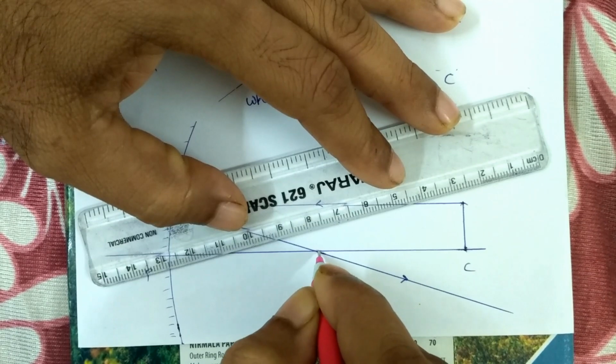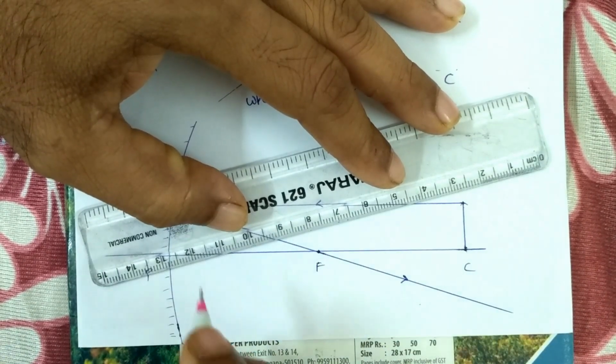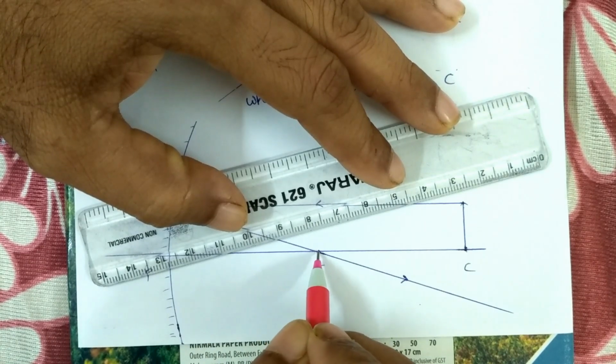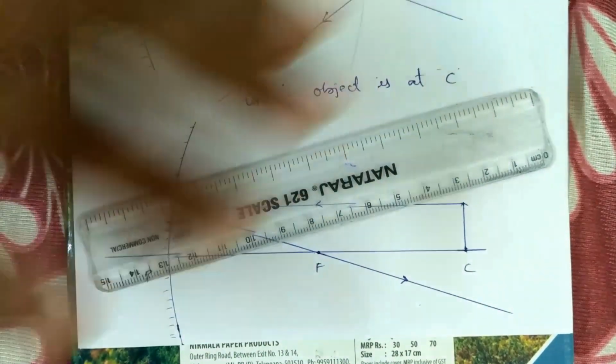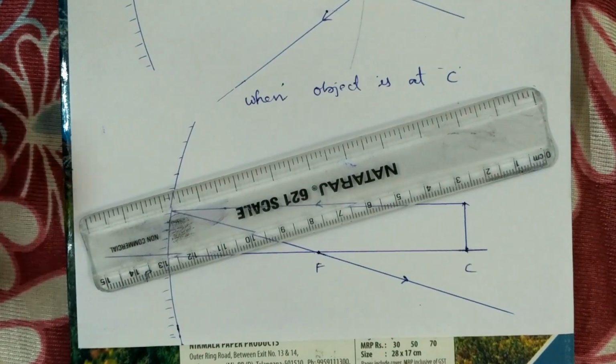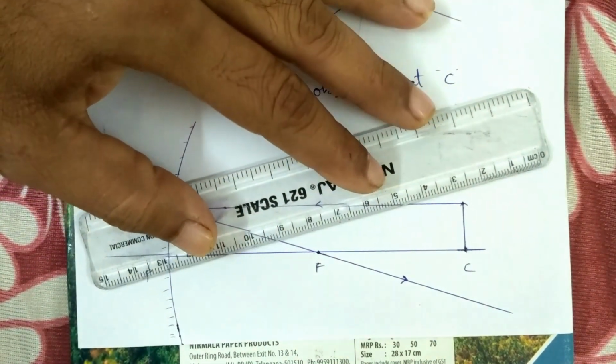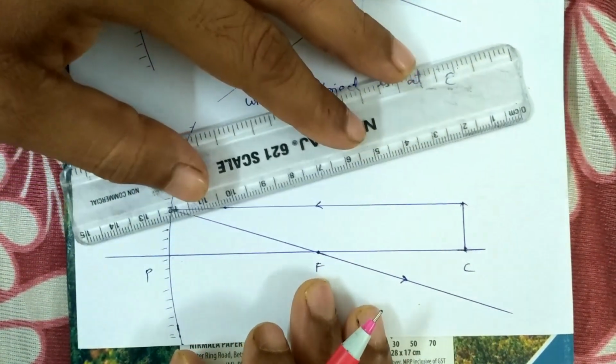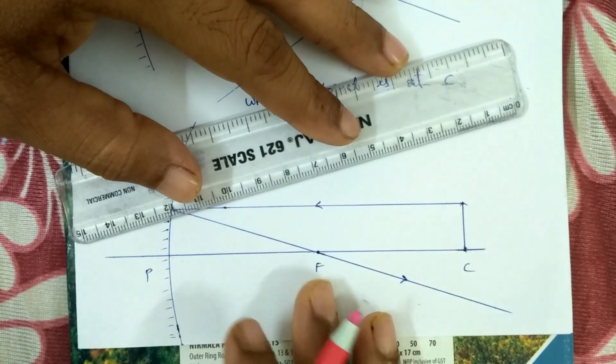Actually, it is not passing through focus. Focus is here. I have made a mistake somewhat actually. So this is not focus. This is focus actually. There is the slightest mistake. Even the slightest mistake will not give a proper diagram.